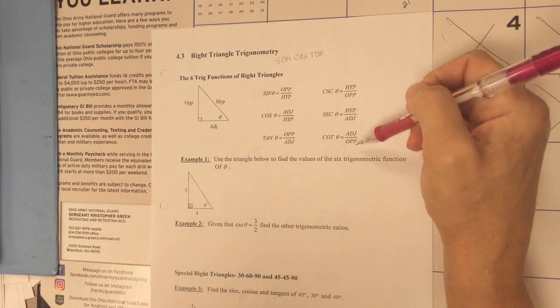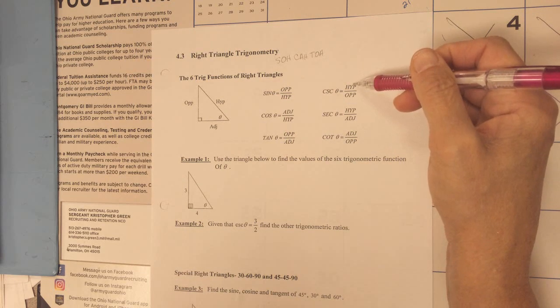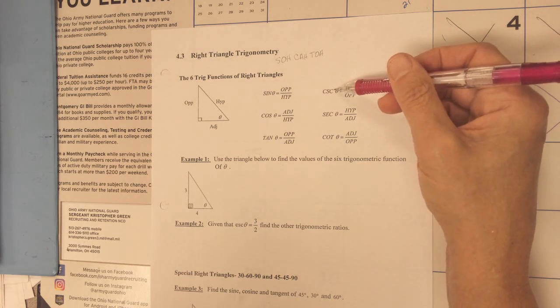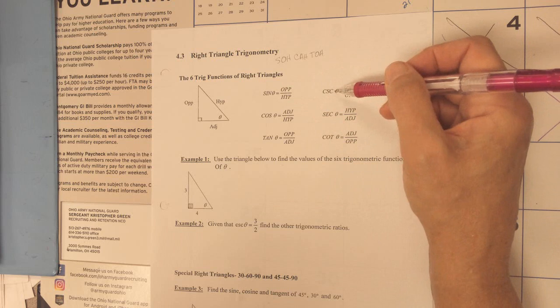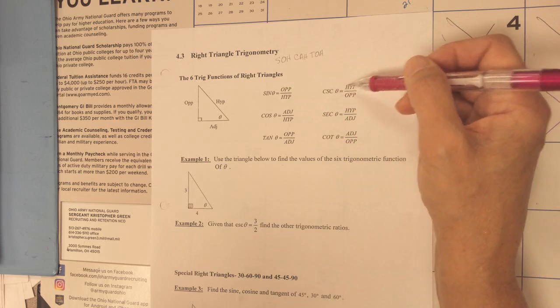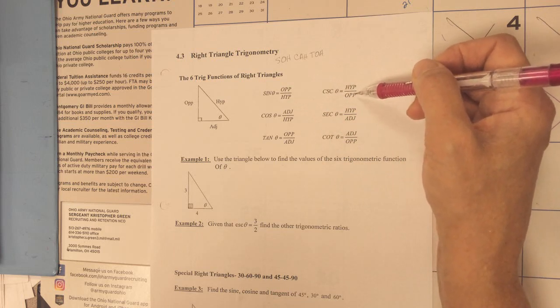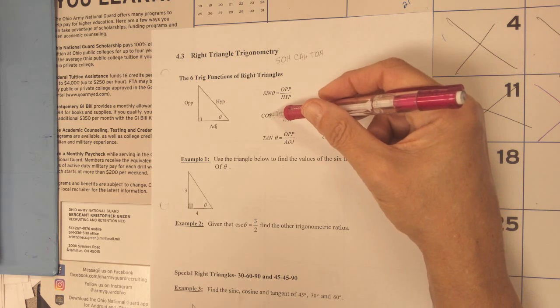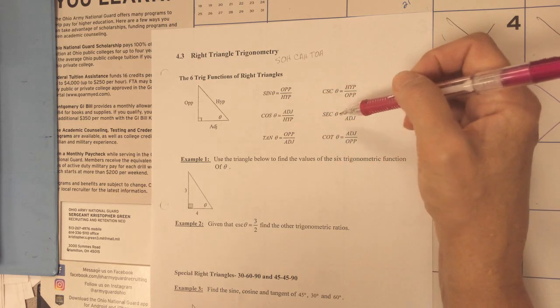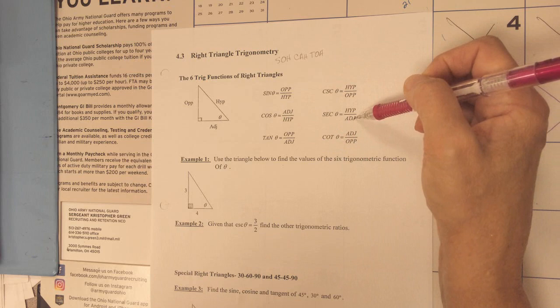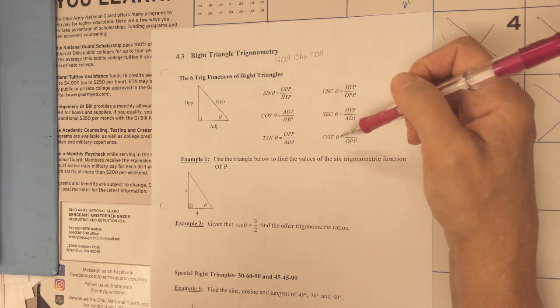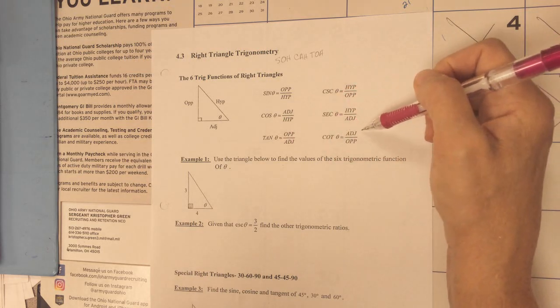And then over here will be our reciprocal functions. The reciprocal of sine is cosecant, and that is hypotenuse over opposite. The reciprocal function of cosine is secant, so that's hypotenuse over adjacent, and the reciprocal function of tangent is cotangent, which is adjacent over opposite.